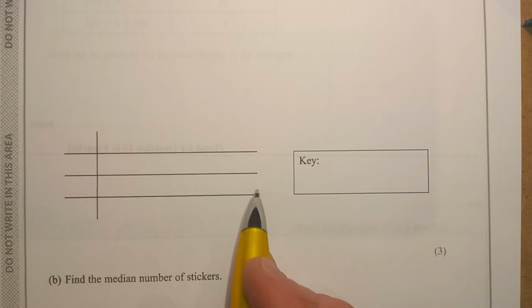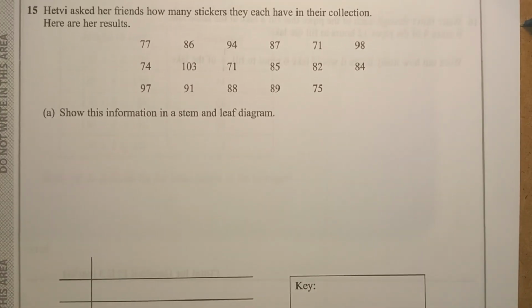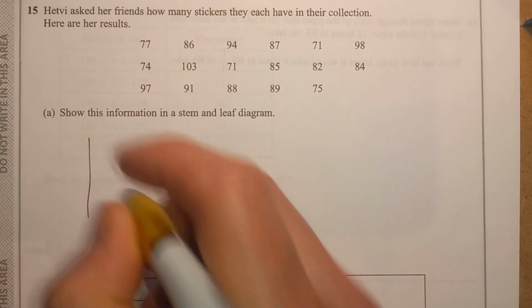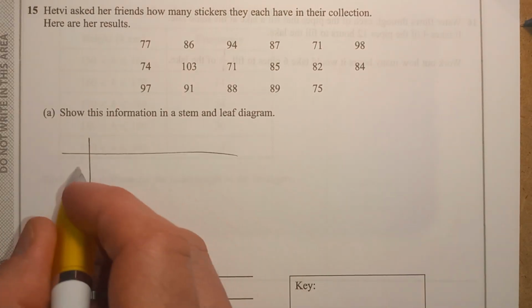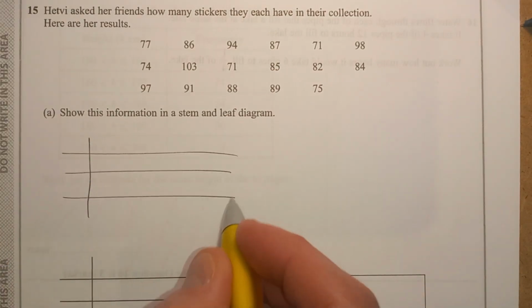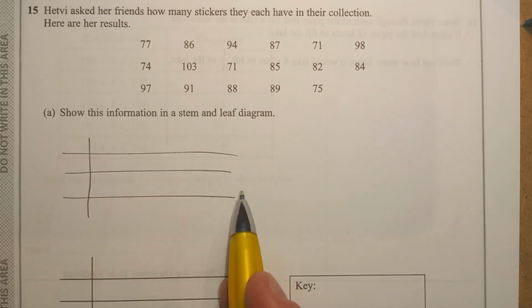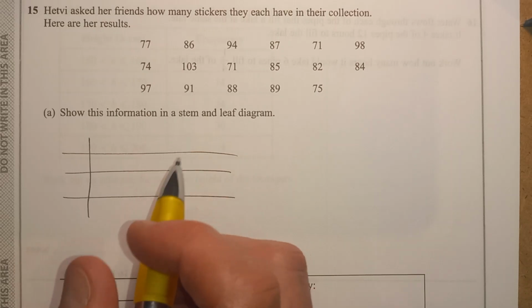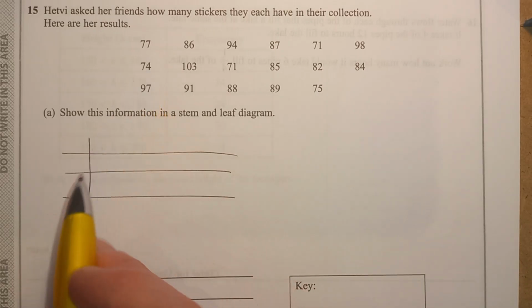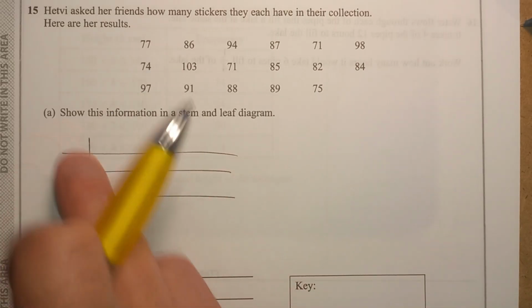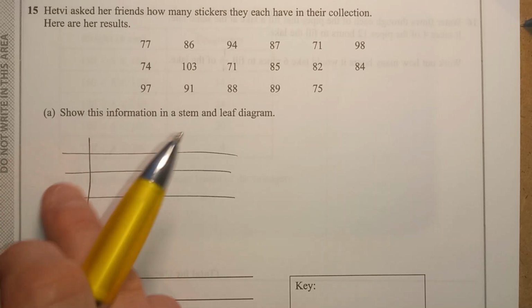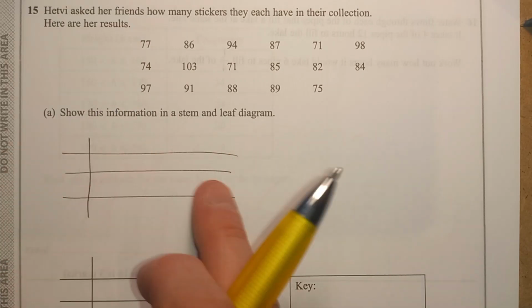Now, when we do a stem and leaf diagram, we need to have them sorted in order. So I'm going to do a draft one here, a practice one. I'm copying theirs, but I'm not going to worry about the order of the numbers. I'm going to sort them when I do the final version. If you're not sure how a stem and leaf works, you put your tens, or tens and hundreds, on one side and the units on the other.